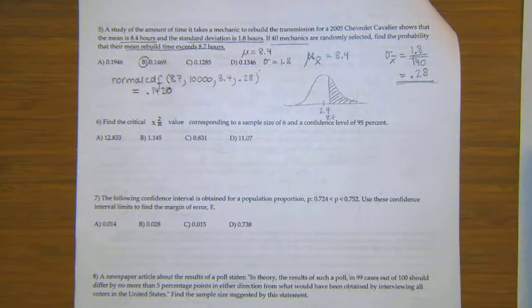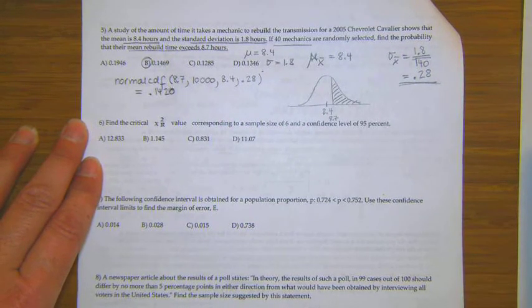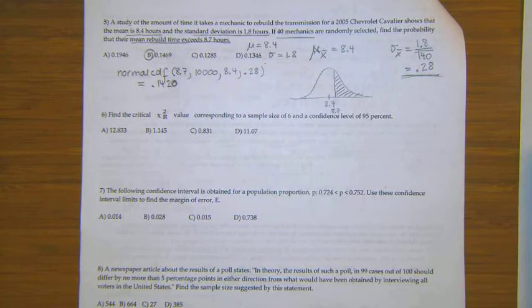Well, because we did the shortcut and calculated it all on the calculator, so our answer is more exact than the one that's given over there. But since it's open answer on your test, you don't have to worry about matching it.